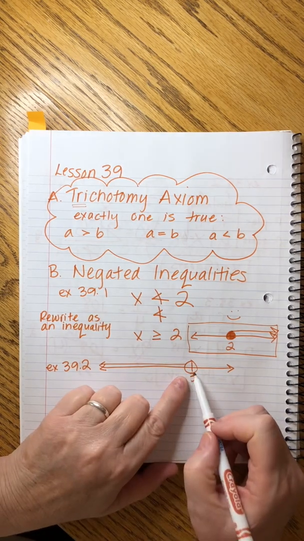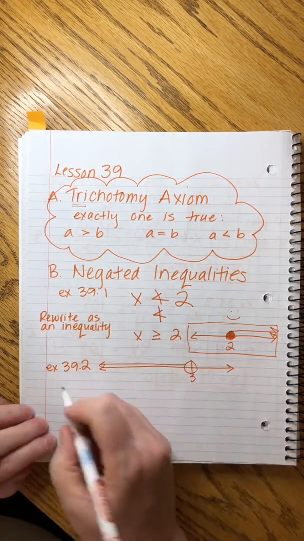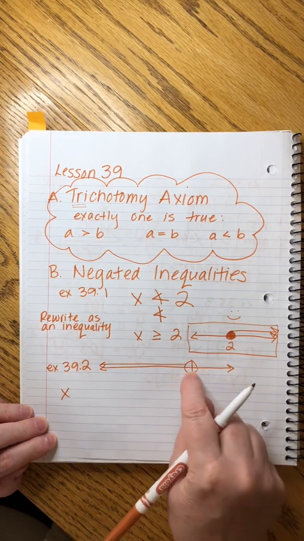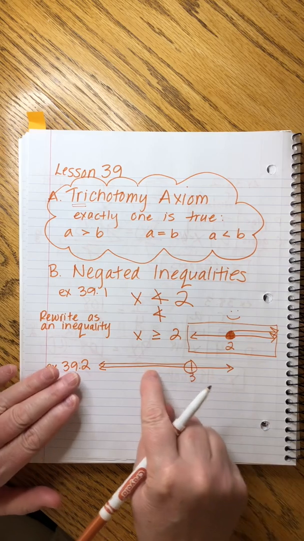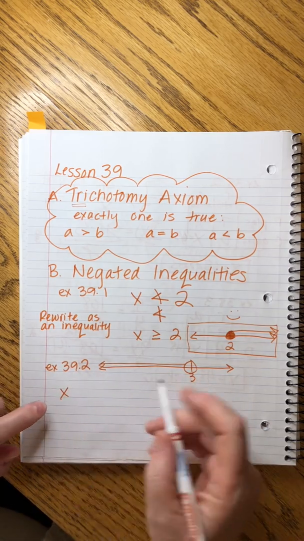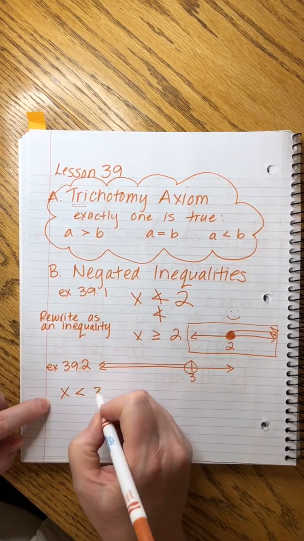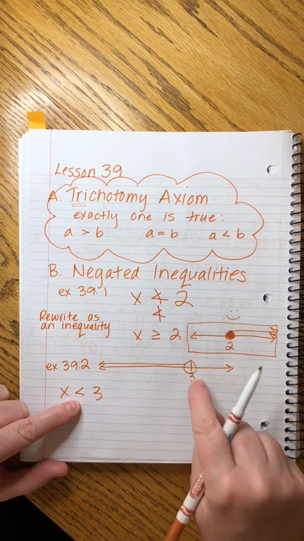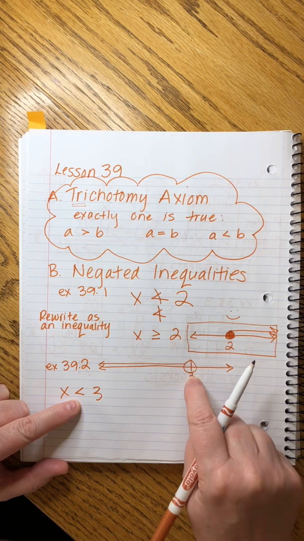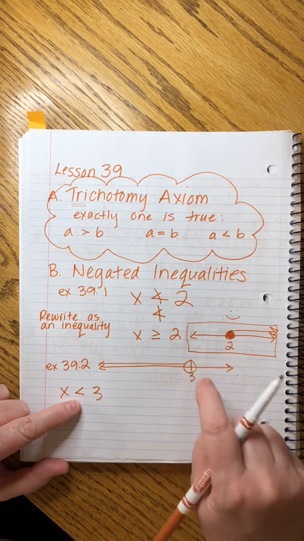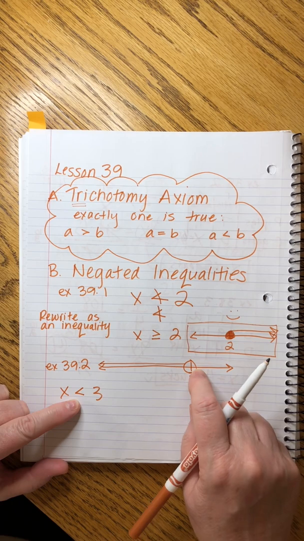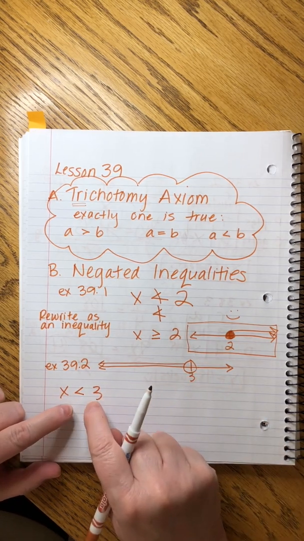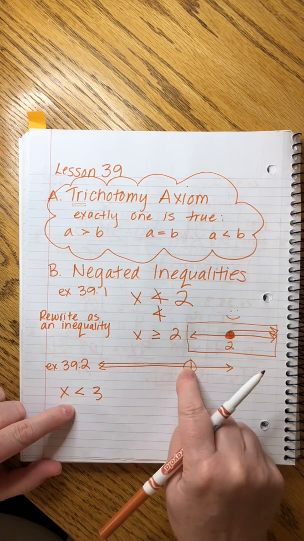So let's figure out what is true first. This is x. It's less than, because we're choosing the values that go this way, to the left, so that means lesser. 3. And now the big question is, should we include 3 in this solution or not? We see the open circle and we go, okay, the open circle means don't include 3. So this is the correct answer. This is the inequality that describes this.